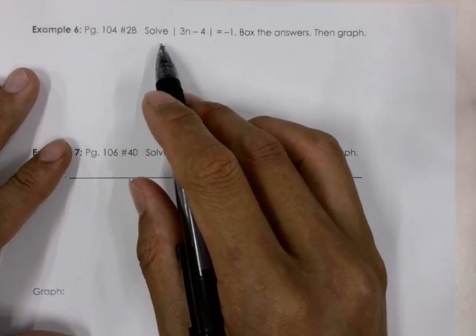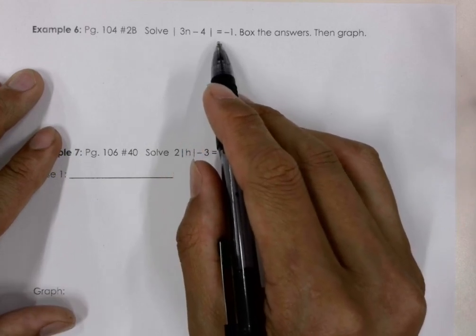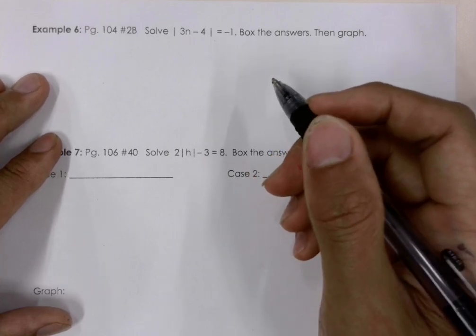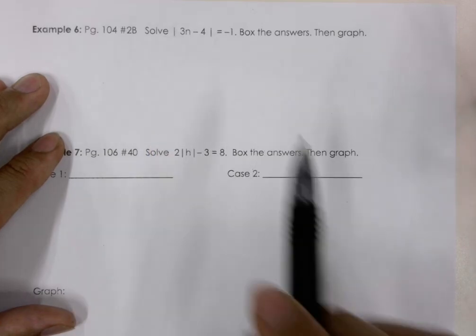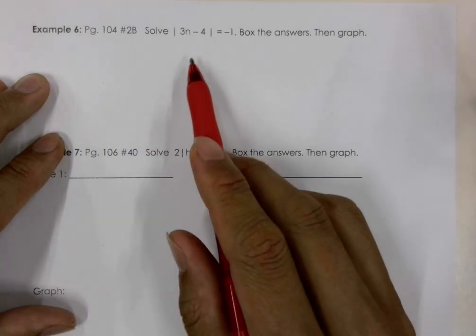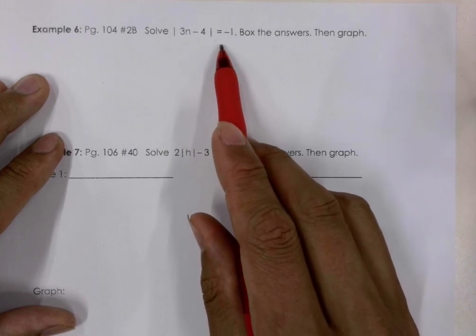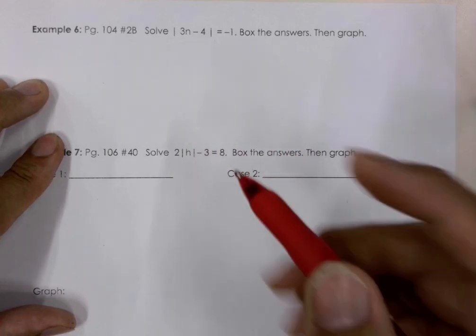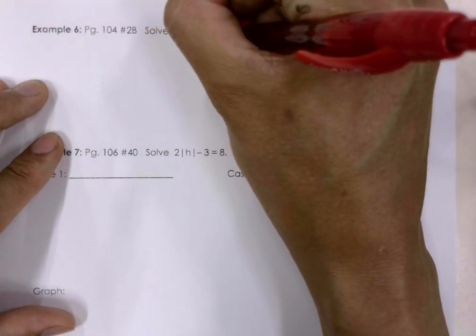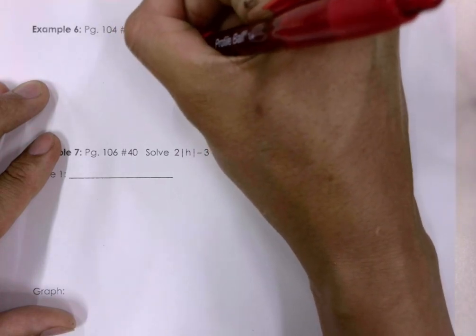Example 6 asks us to solve the absolute value of 3n minus 4 is equal to negative 1. So what this question is asking is, from a certain number on a number line, which point on the number line has a distance of negative 1 from that point. So we can find that center point by taking the expression inside of the absolute value and setting it equal to 0, solving for the variable.